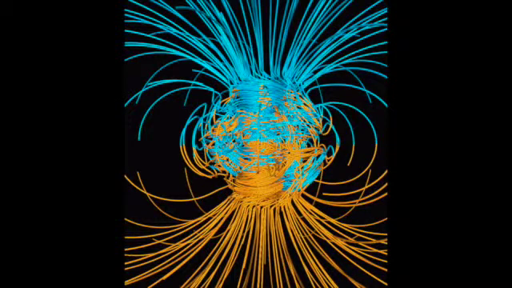Along with electric fields, the region surrounding any moving electric charge also contains a magnetic field. Let's take a look at what magnetic fields actually look like. This is an example of Earth's magnetic field. Like gravitational fields and electric fields, magnetic fields are not visible.